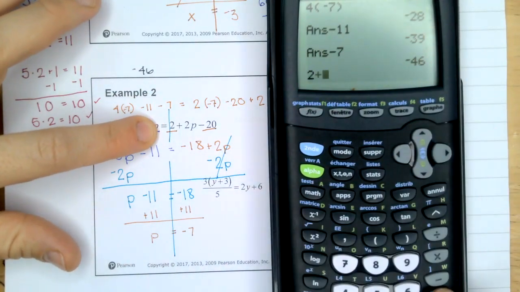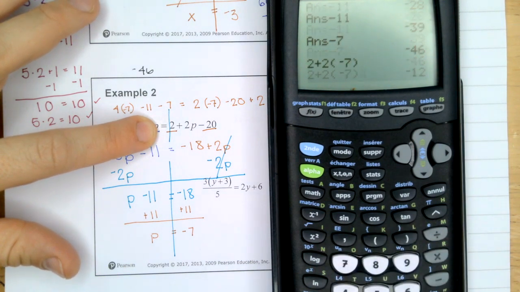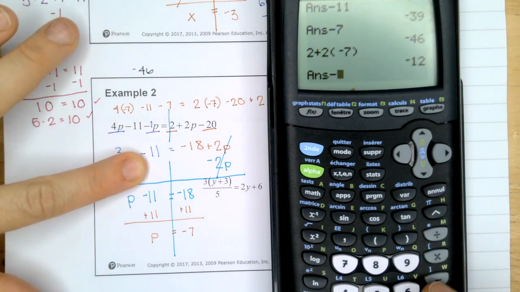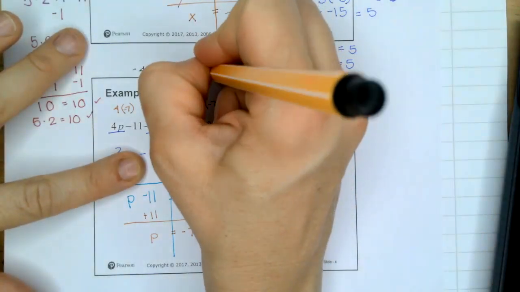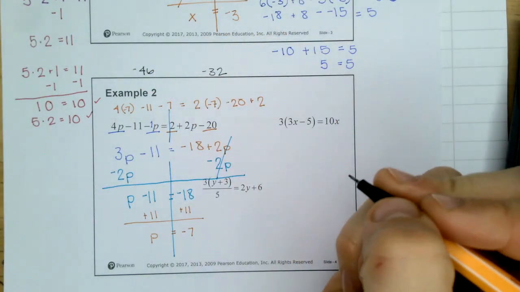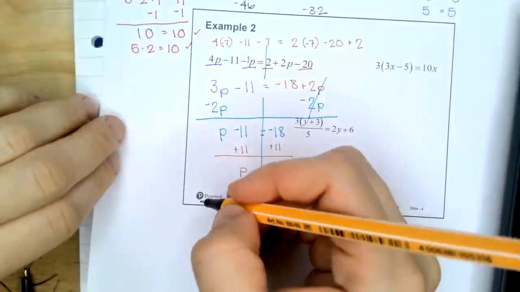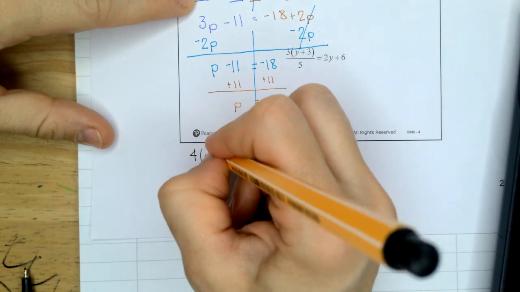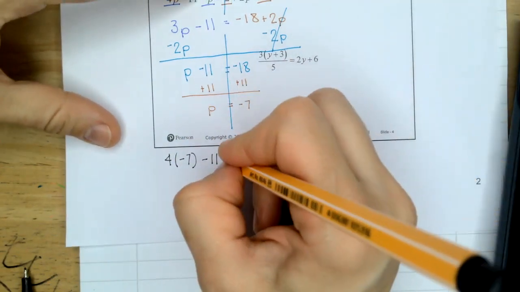2 plus 2 times negative 7 is negative 12, minus 20, negative 32. Well, it's still not working. Oh my gosh, checking my answer, I'm failing at. All right, 4 times negative 7. So maybe don't check your answer, because I make so many mistakes checking my answer.